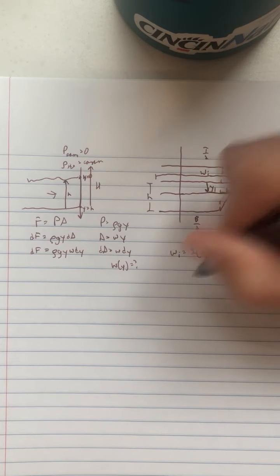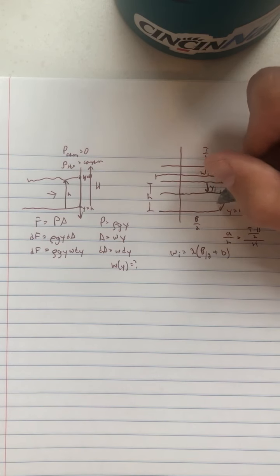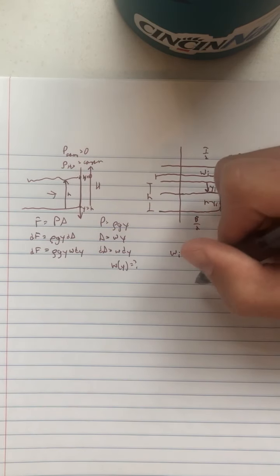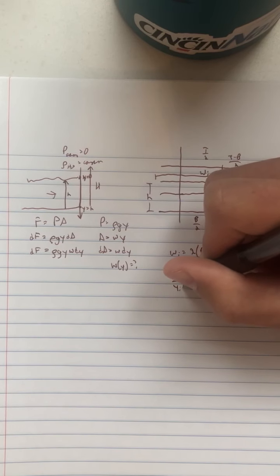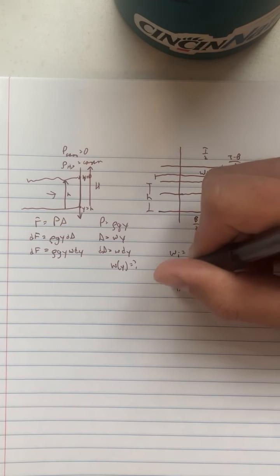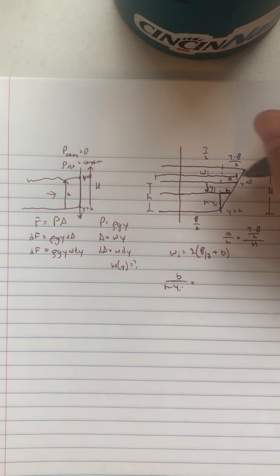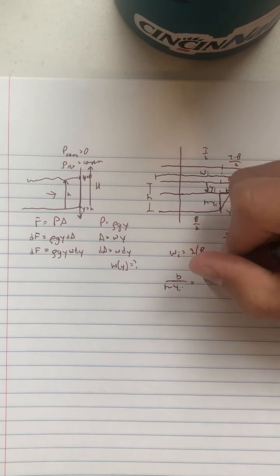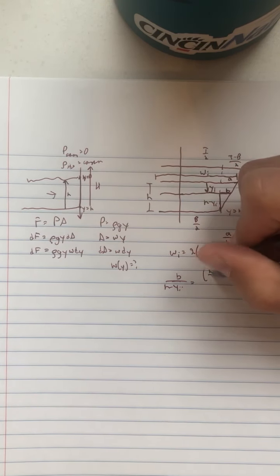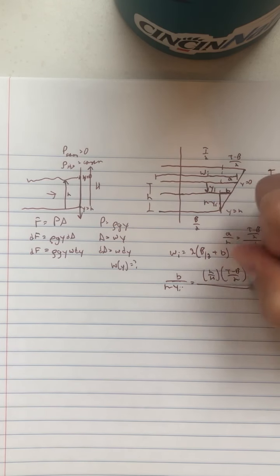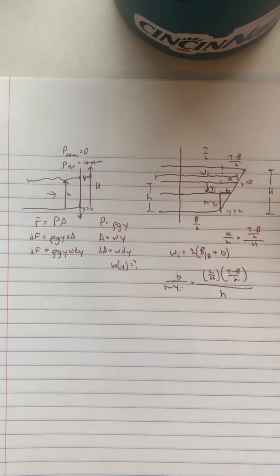So now we need to find what little b is equal to, using similar triangles again and calling this little h minus y i, this distance right here. We can say that b over y i, or b over h minus y i is equal to a, and solving for a in this, we get little h over big H times t minus b over 2, and that would be over little h.